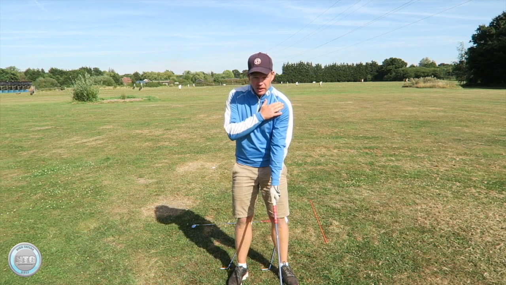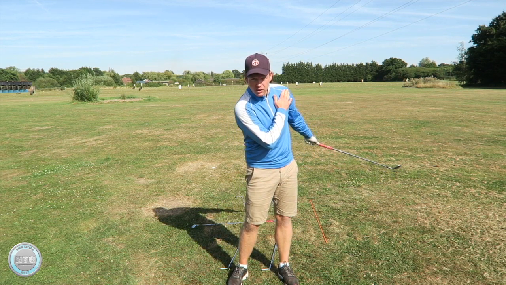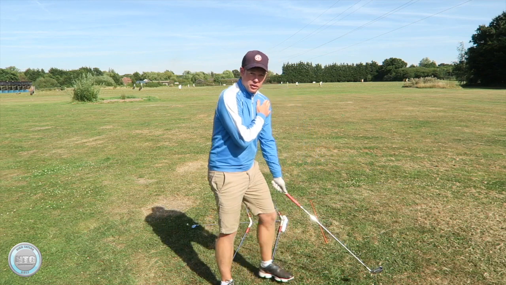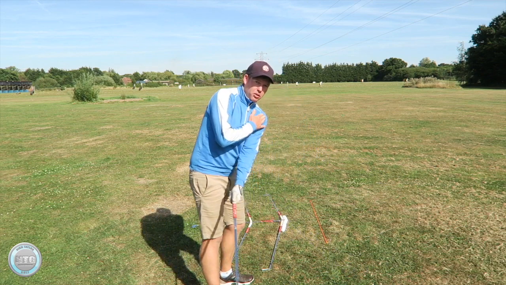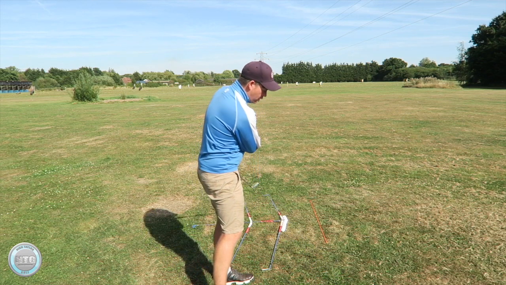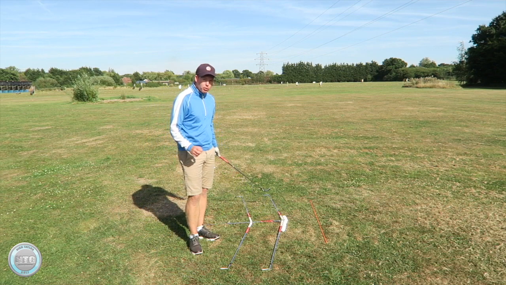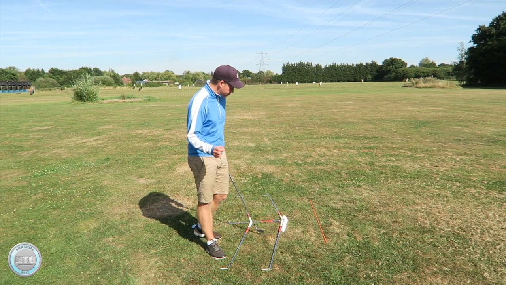Once the club gets in line with the shoulder, it will start moving to the left. So from this angle, the club's moving inwards, still inwards. Once it gets in line with that shoulder, it will start moving outwards again. So that's kind of like the tangent point, the point where the club will start moving in a different direction.